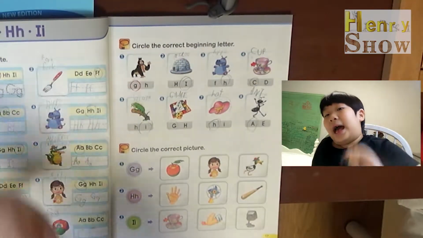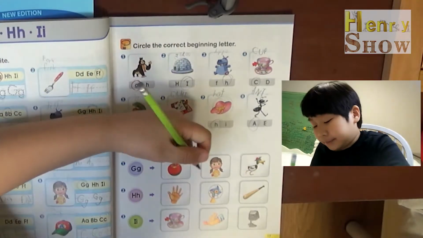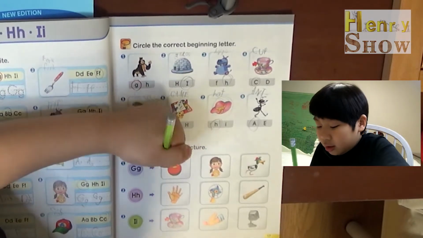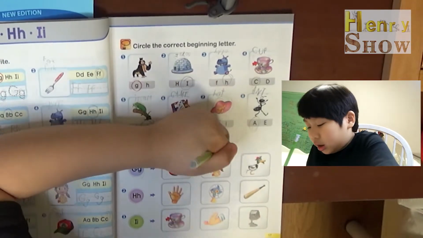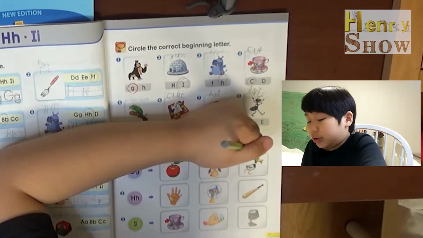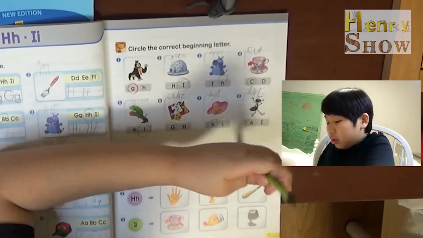No. Is correct, but is not correct. Now, what do you think? G. Does this start with G? No, it starts with A. Does this start with G? Yes. Does this start with G? No. No. Sorry.